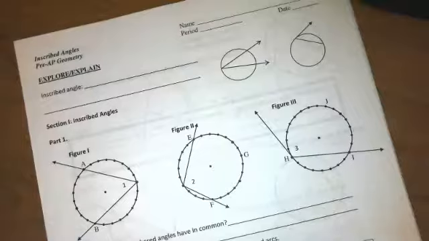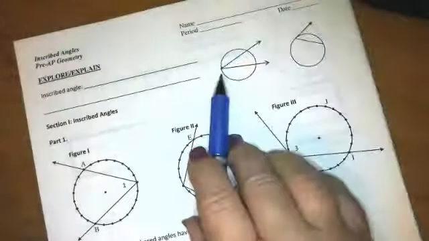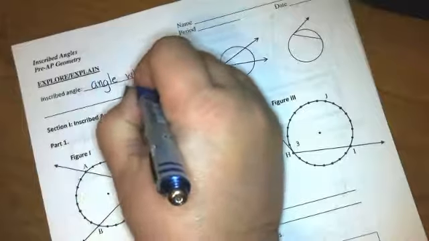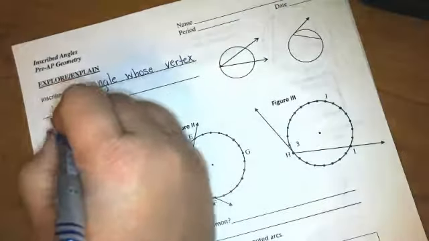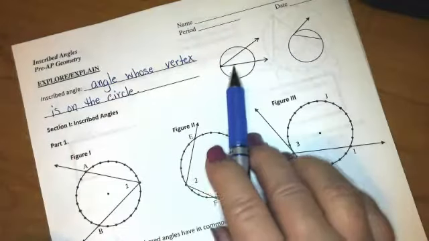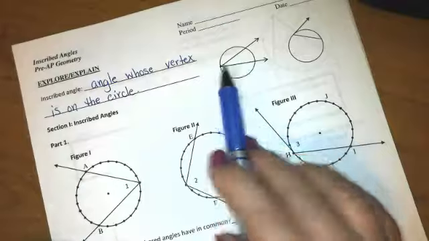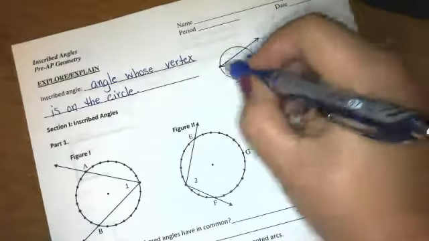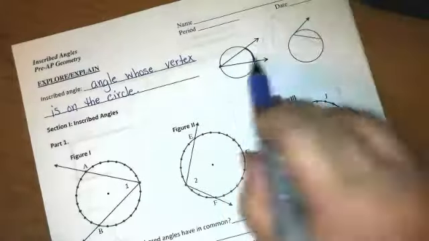Today we're talking about inscribed angles. An inscribed angle is an angle whose vertex is on the circle. Remember, we talked about central angles having their vertex at the center of the circle, and the angle was equal to the arc. Now inscribed angles have a vertex that's on the circle, and an inscribed angle cuts off a particular arc, and there's a relationship that exists there.